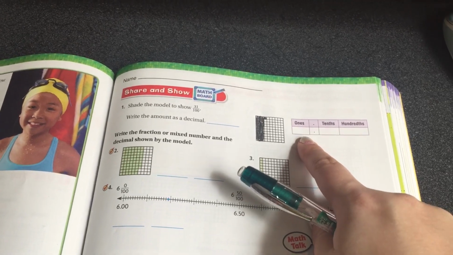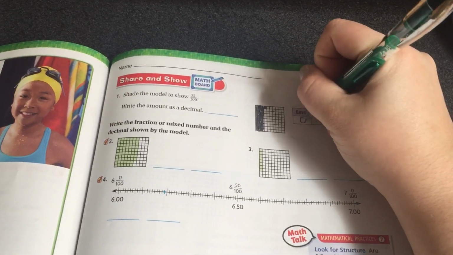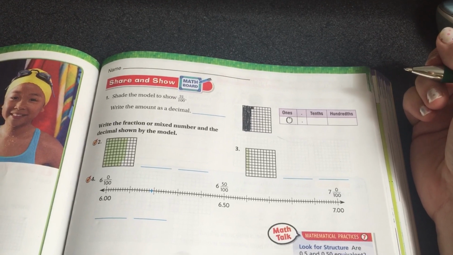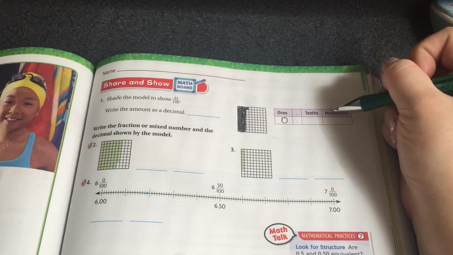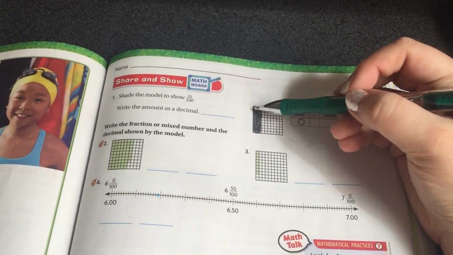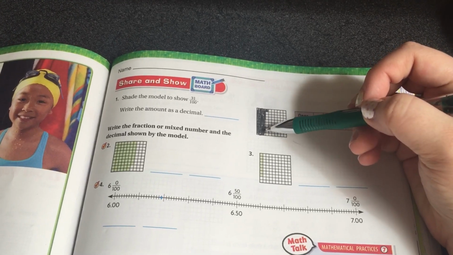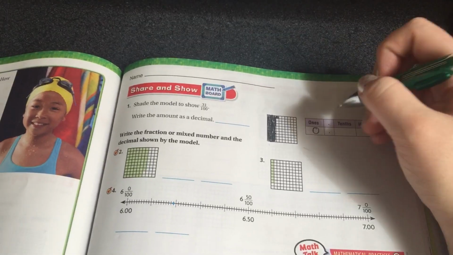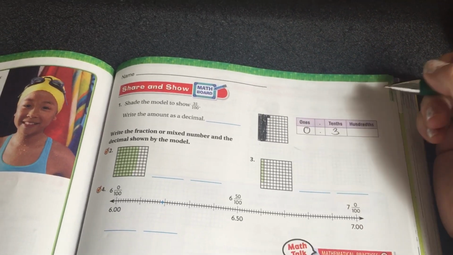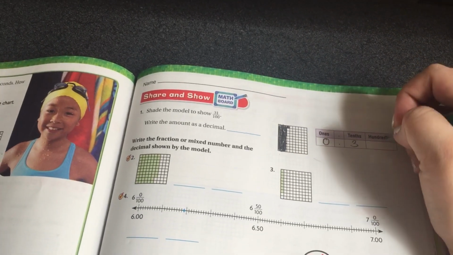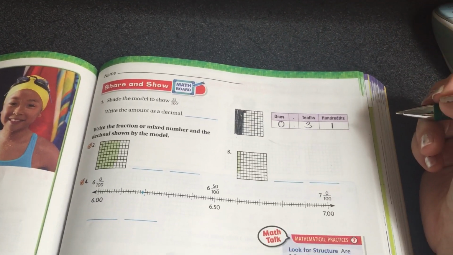Because I don't have any whole models shaded in, I'm going to put a 0 in the ones place because I don't have any whole numbers. How many tenths do I have? I have 1 tenth, 2 tenths, 3 tenths filled up. So 3 tenths. And I have 1 left over, that hundredth place.